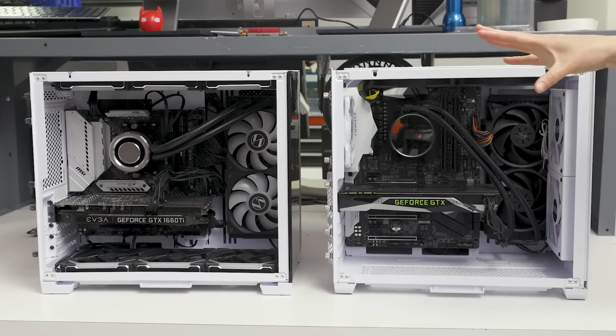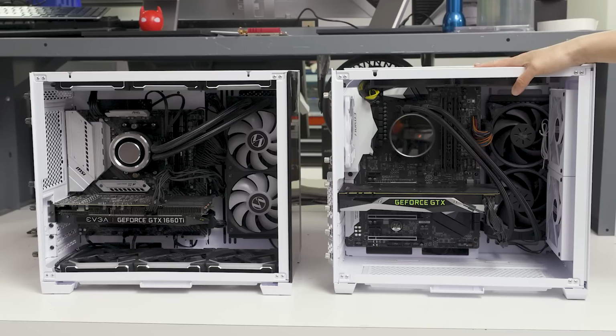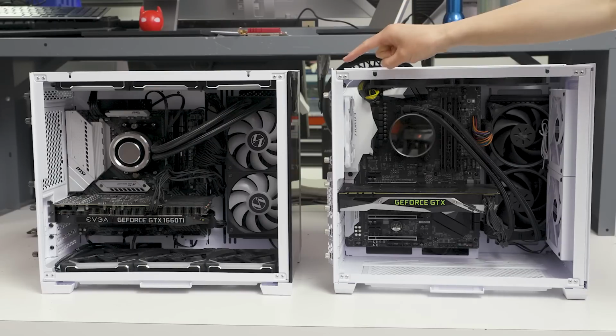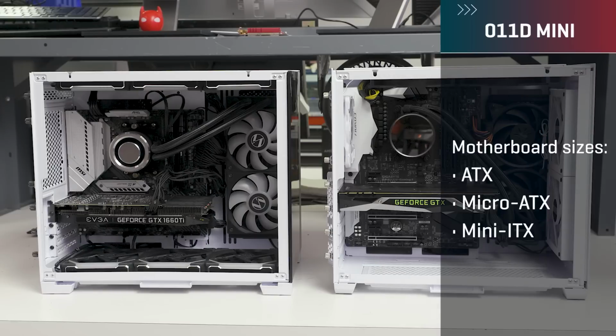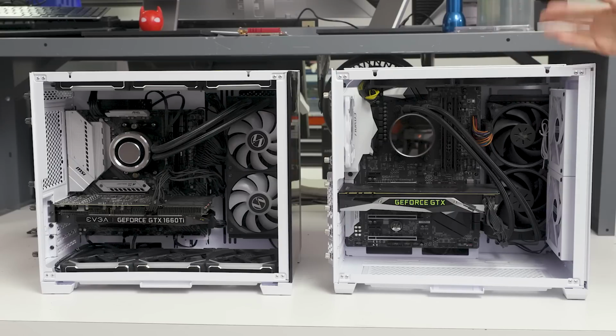So as I mentioned just a moment ago, both of these cases have a dual chamber design. We're going to start by talking about stuff in the primary chamber here. First up is motherboard sizes. So the Air Mini right here, the new case that we're talking about, supports 4 motherboard sizes. That's eATX, ATX, Micro ATX, and Mini ITX. The O11D Mini only does ATX, Micro ATX, and Mini ITX. As most people who build eATX know, with a smaller case like this, you will have to make sure that your chosen motherboard will actually be supported because this only supports up to certain sizes of eATX boards.